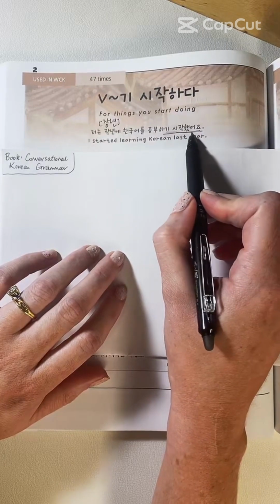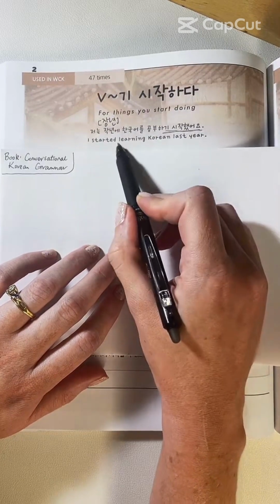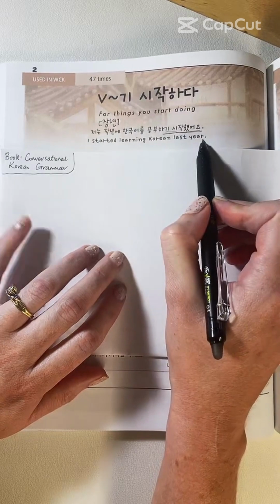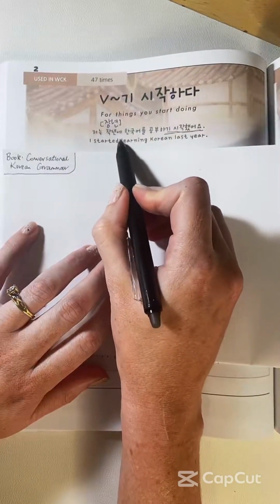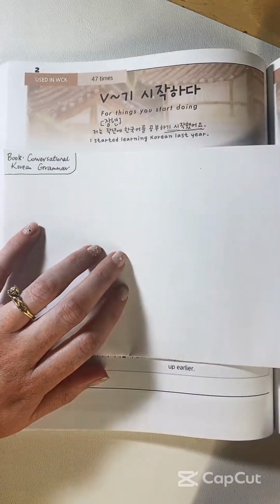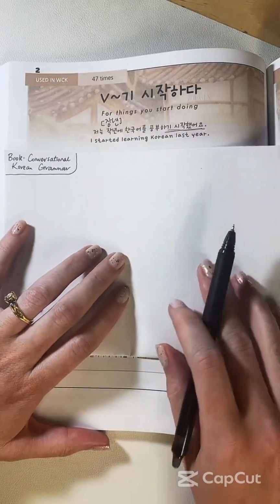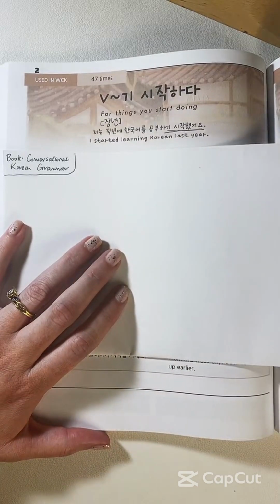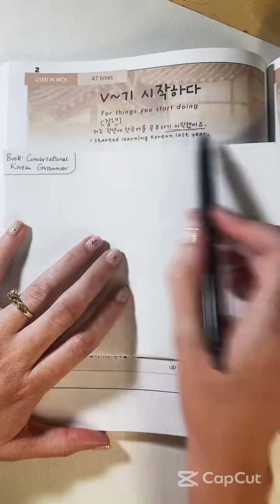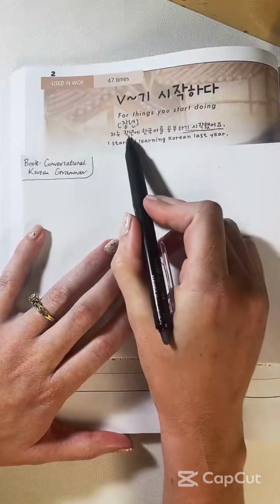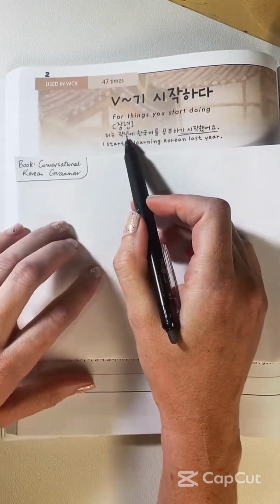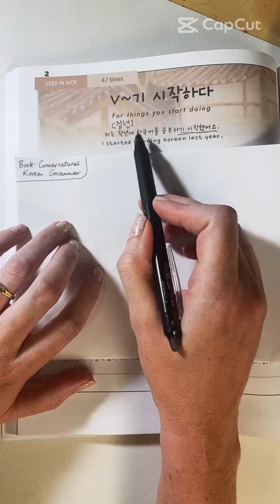But this is also in the past tense. So I started learning Korean last year. Because of this time as last year, I started learning Korean last year. Okay, maybe that applies to you. If you started learning Korean last year, you could use this sentence whenever you like. Or you can replace this time with any time that you like to say you started learning Korean at that time.